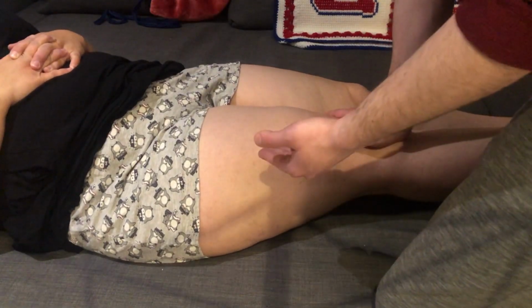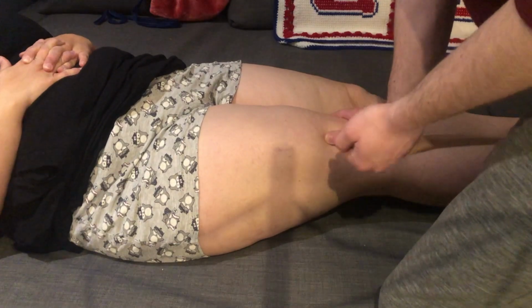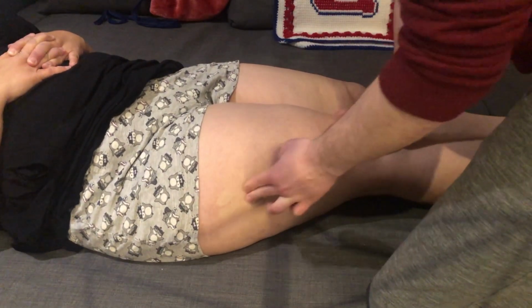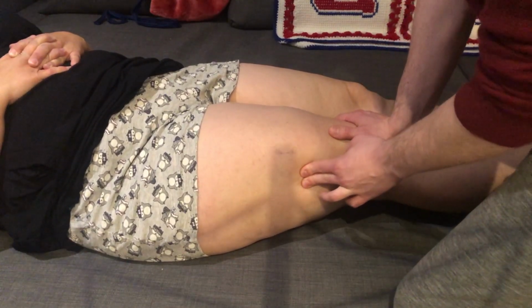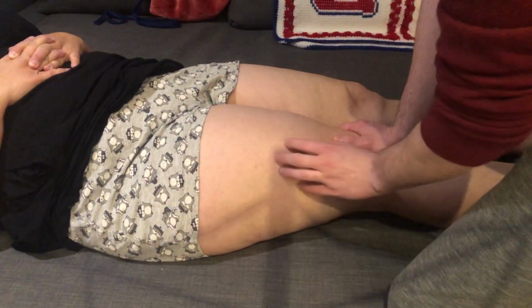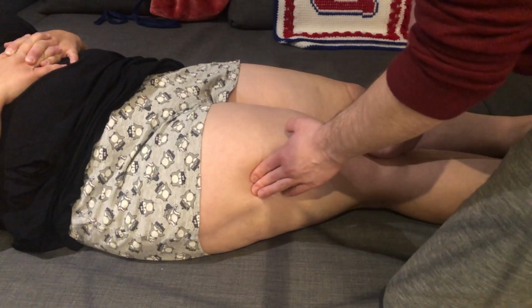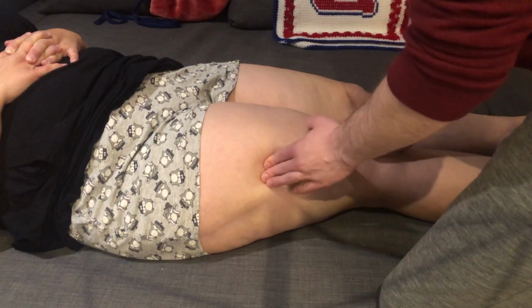So as my client tries to extend the thigh against my resistance, you can feel how tight the iliotibial tract becomes, and also you can feel underneath the fibers of the vastus lateralis that are present, and then again the iliotibial tract is superficial to the vastus lateralis, which it is sitting right on top of.